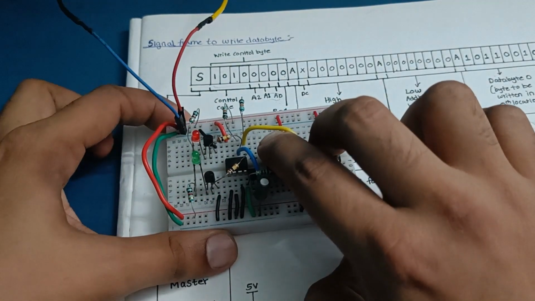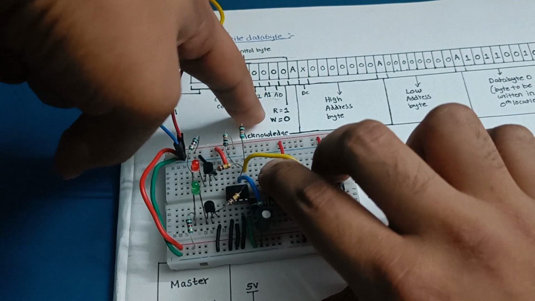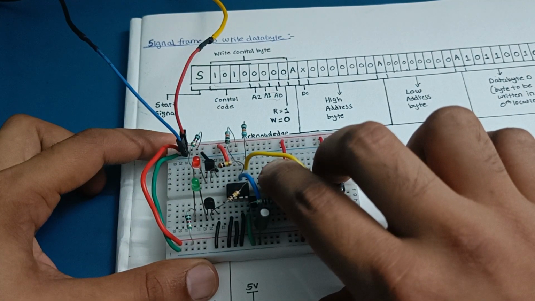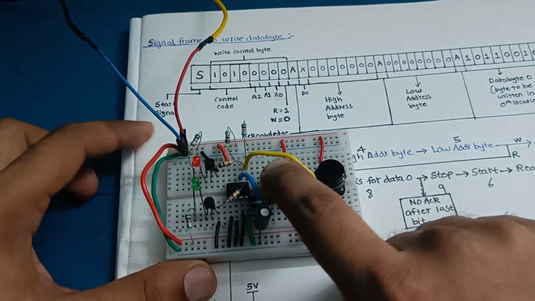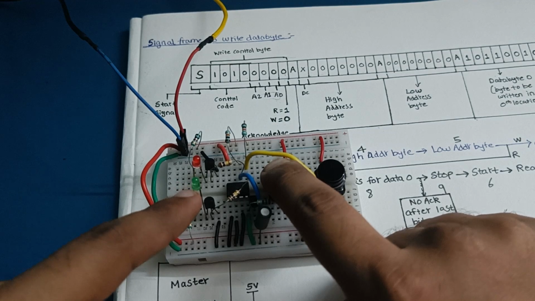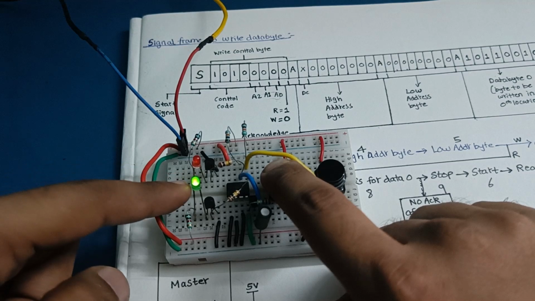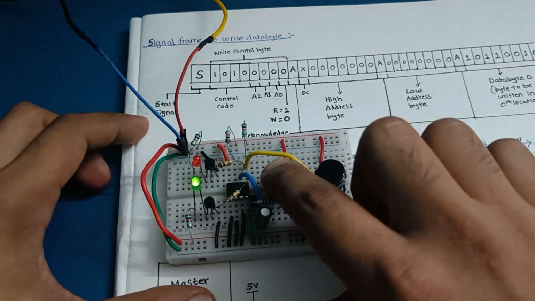Then the last bit. We are writing, right? We are not reading. So again we will store 0. Now we should get the acknowledgement. I will release the data line and you can see that it's being pulled low, and I will clock in the acknowledgement. It gives us the control back.